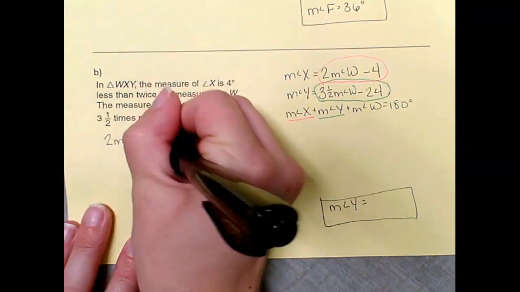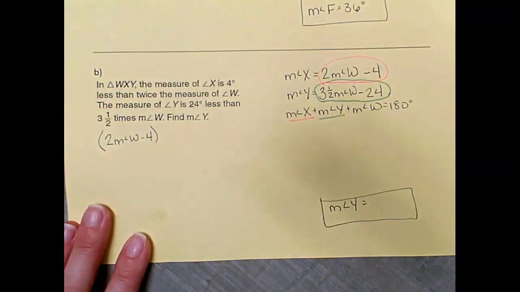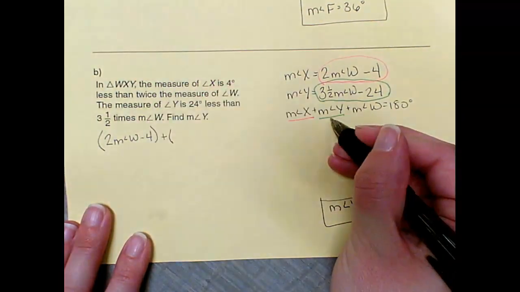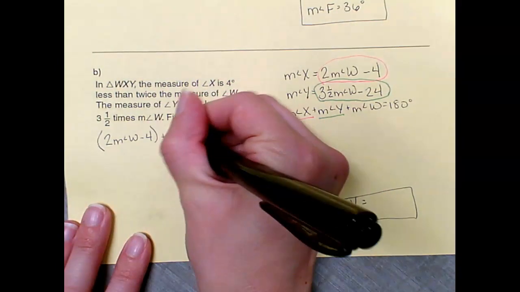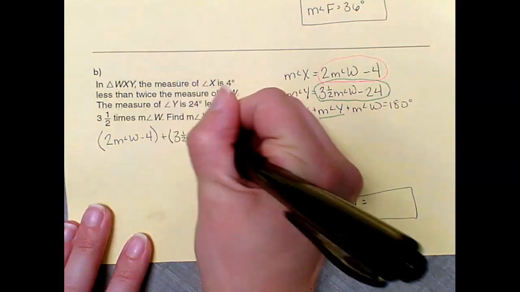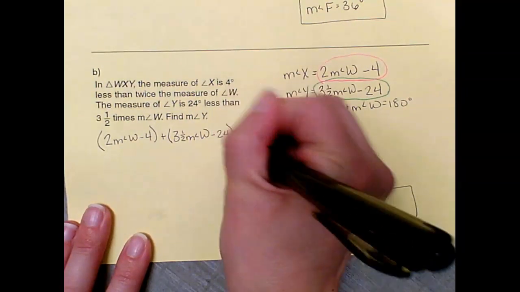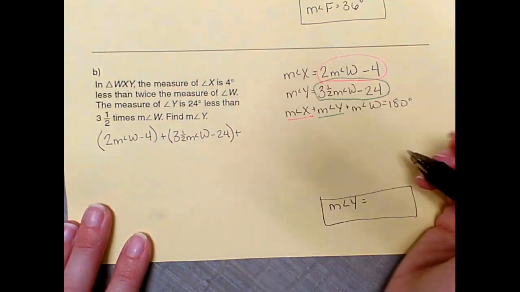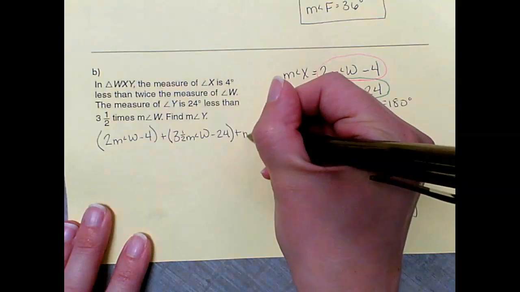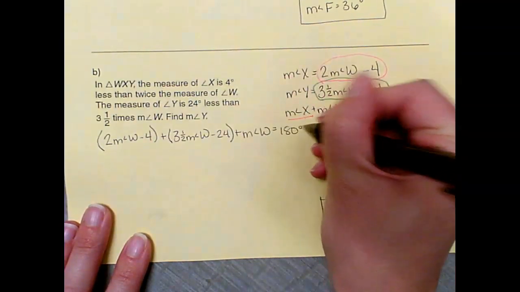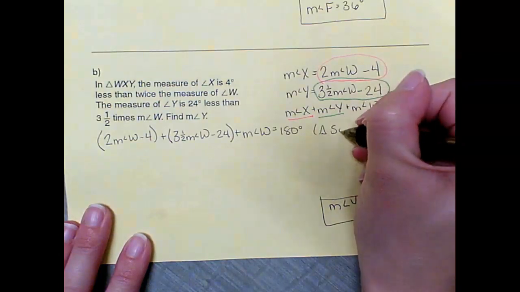I'm going to put that in parentheses so that I know it's all one piece, plus the measure of angle Y, which is 3.5 times the measure of angle W minus 24, plus the measure of angle W, and it should all equal 180 degrees by the triangle sum theorem.